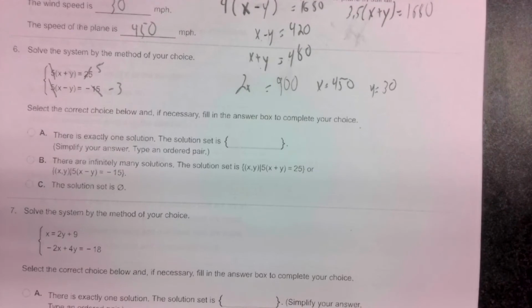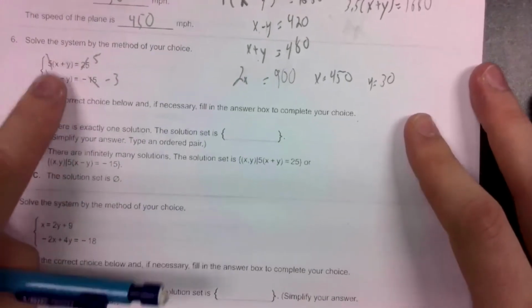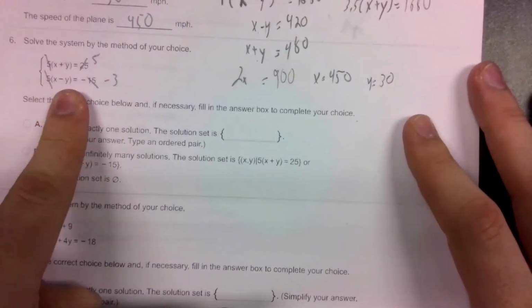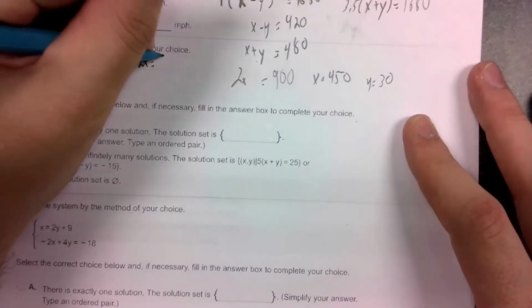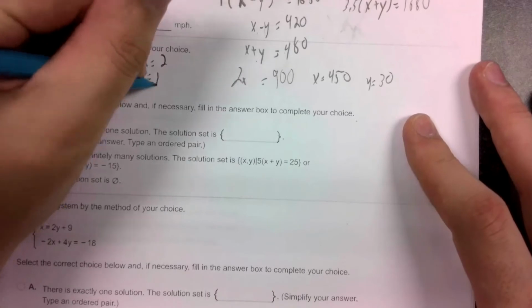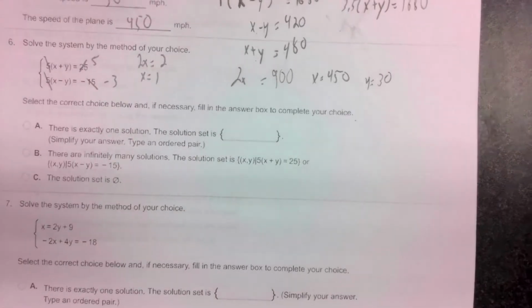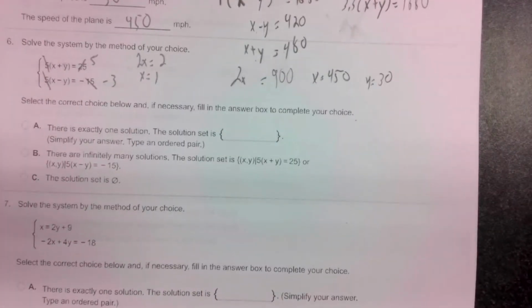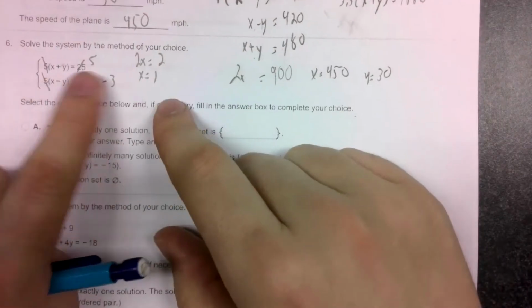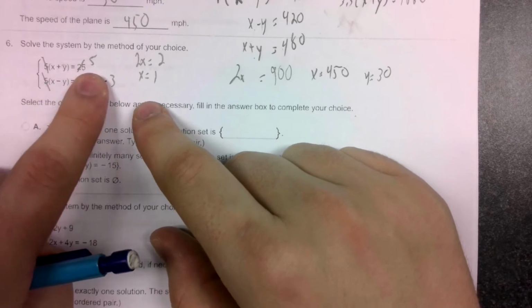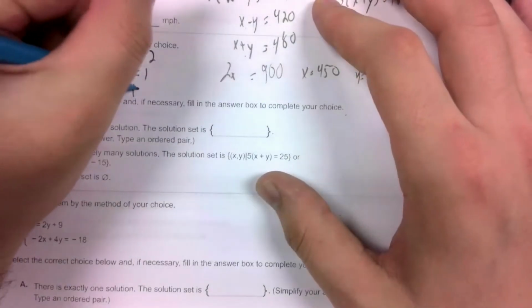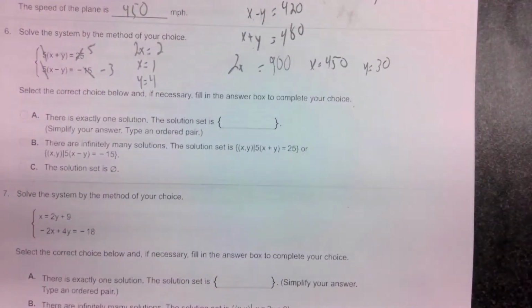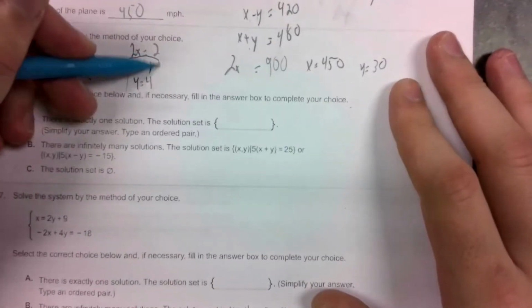Okay. I'll add these two together, so I'll get 2x on this side. The y's will cancel. Add these together, we get 2. So we get 2x equals 2, and x equals 1. Okay. So easy enough for x. And then we can just substitute that back in for y. So I'll do that on the first equation here. I'll substitute 1 in. We get 1 plus y equals 5, so we'll subtract 1 on both sides. Get y equals 4. So our solution here is 1, 4.